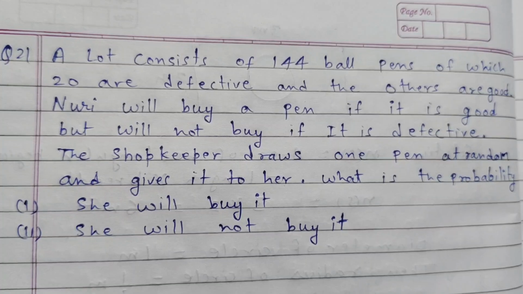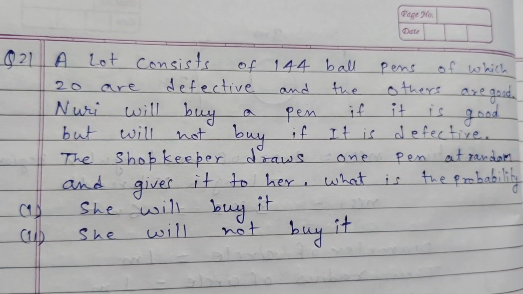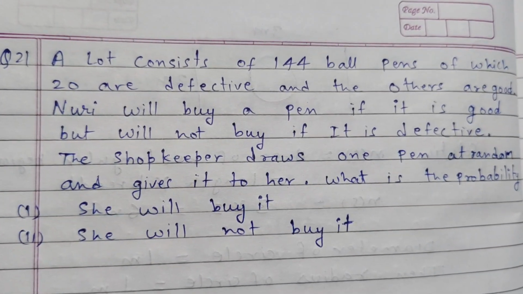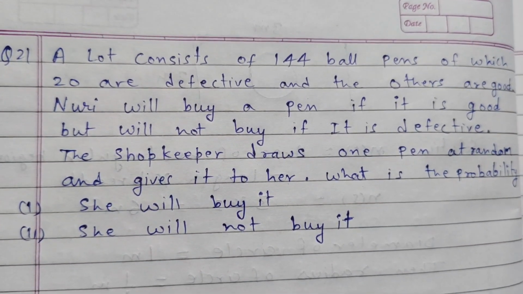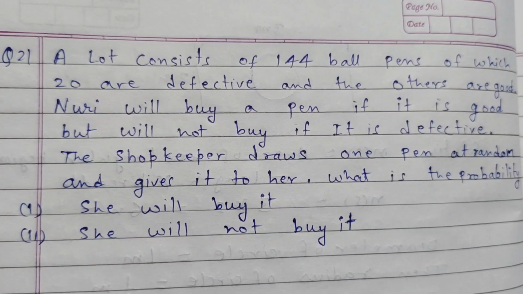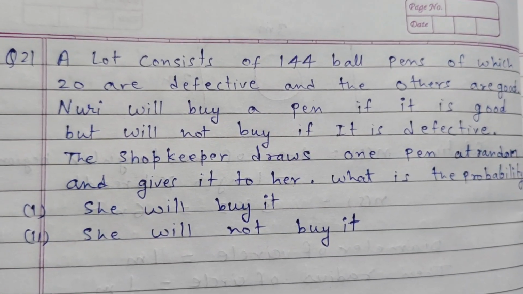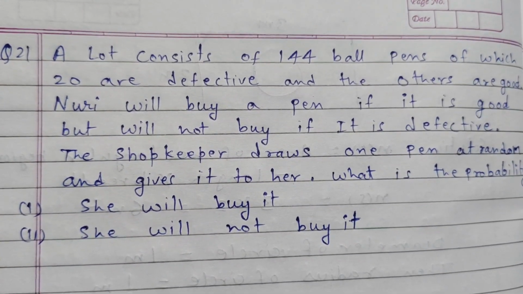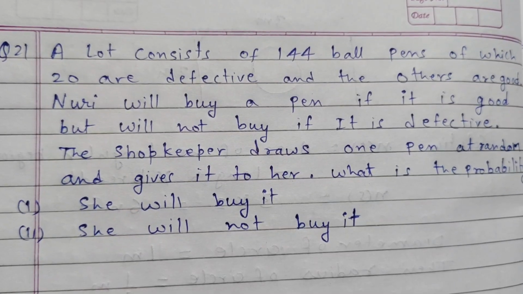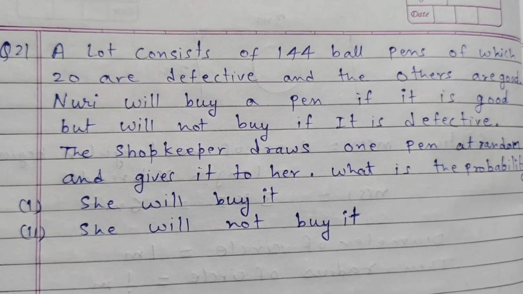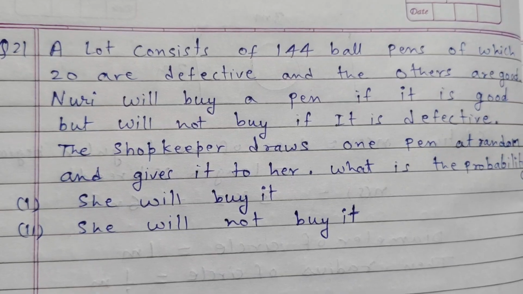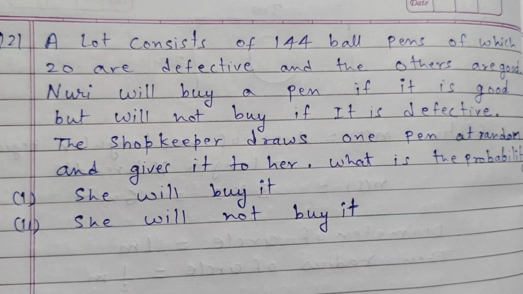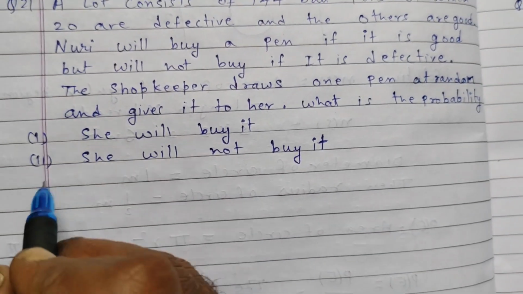नूरी, ये क्वेश्चन नंबर हमारा 21 है, जिसमें हमारे पास एक 144 बॉल पेन है जिसके अंदर 20 डिफेक्टिव पेन्स हैं. तो नूरी उस पेन को खरीदेगी जो अच्छे पेन हैं, और शी विल नॉट बाय द डिफेक्टिव पेन्स. तो शॉपकीपर ड्रॉ ए पेन रैंडम, शॉपकीपर उनमें से एक पेन निकालता है रैंडमली. तो वो जो पेन है वो गुड पेन होने की प्रोबेबिलिटी हमें पहले निकालनी है, तो हम उसको निकालते हैं, सॉल्व करते हैं.